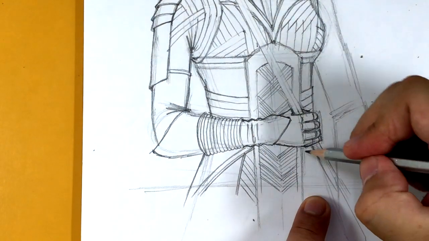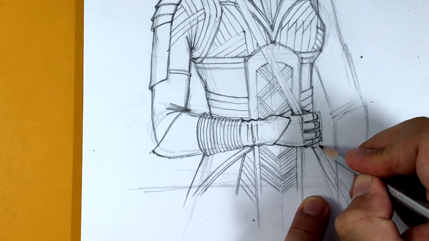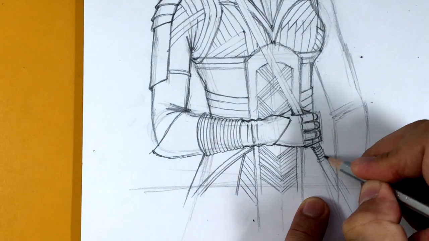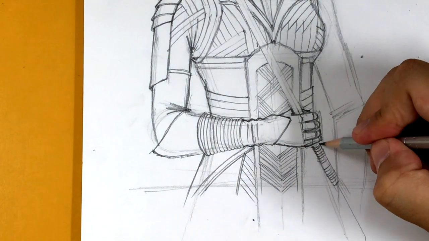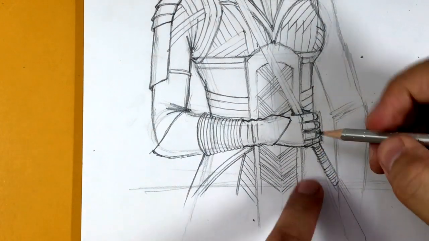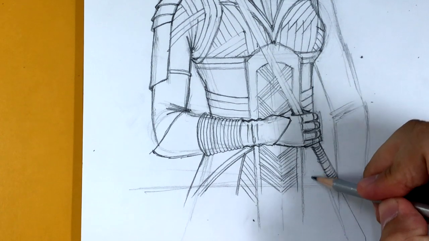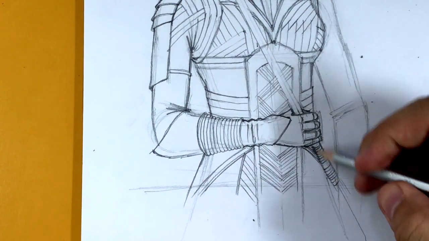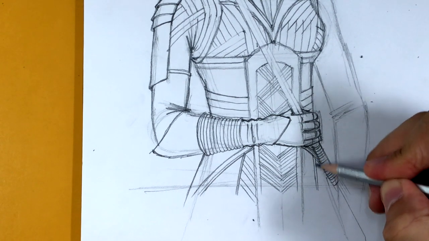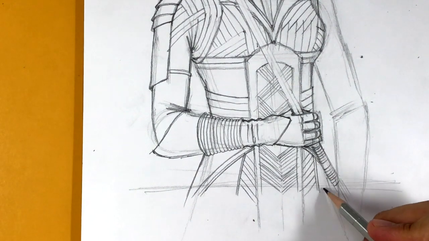Okay, over here, something similar. First, we're going to draw the rings around the pole of the spear. So that sort of covers up the edge of the skirt here. But again, same thing, you have this pattern that comes out, this pattern that goes down, and then like that.